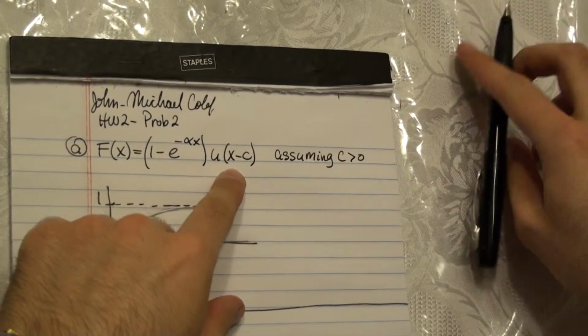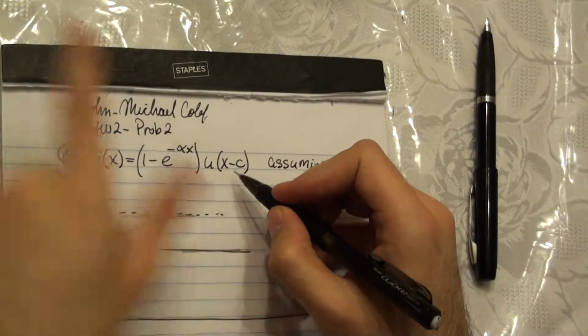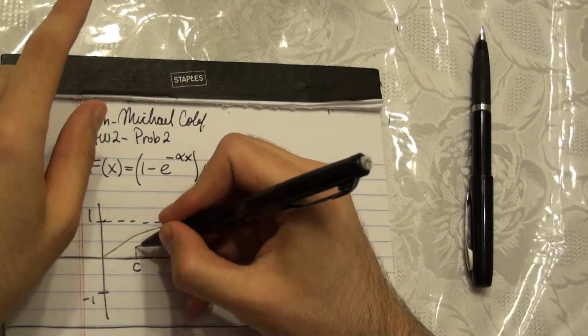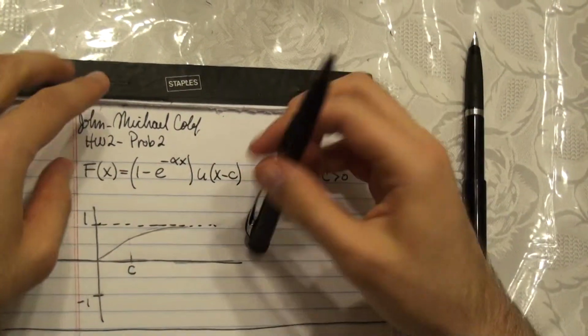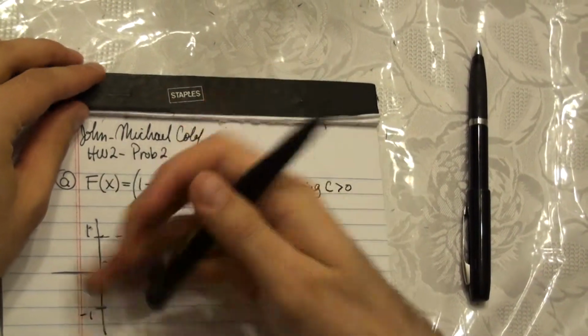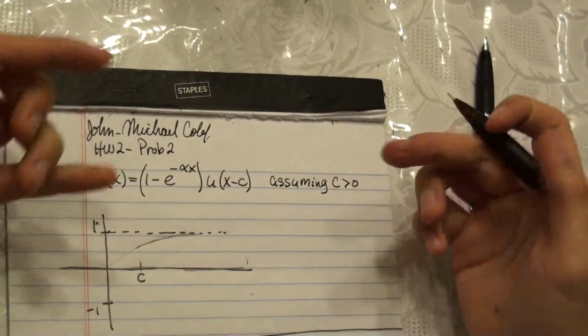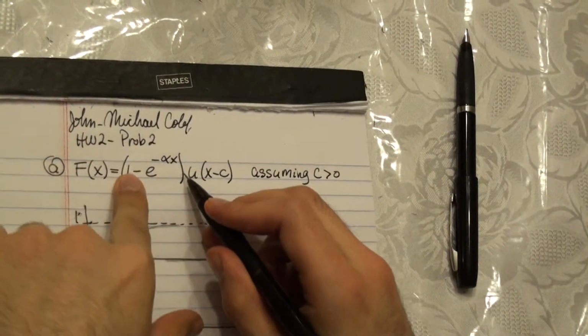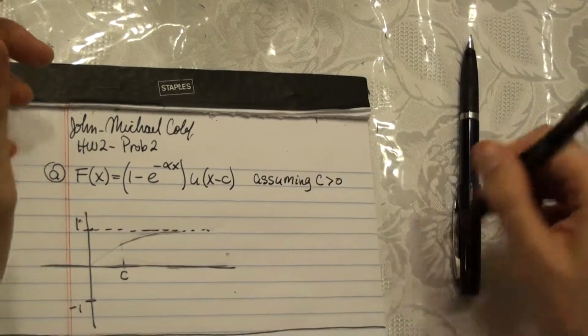So because the step function is 0 anywhere before C, we don't have any part of the exponential before C. It goes away because this part times 0 is just 0. And then everything from C and forward, it's just this because it's basically this times 1.